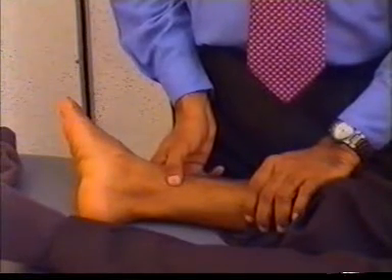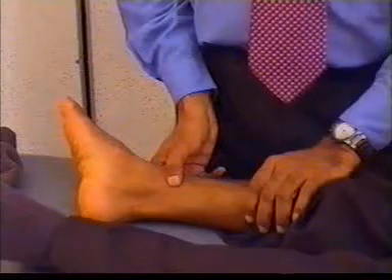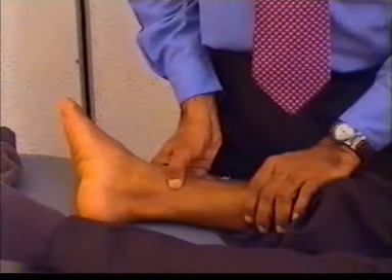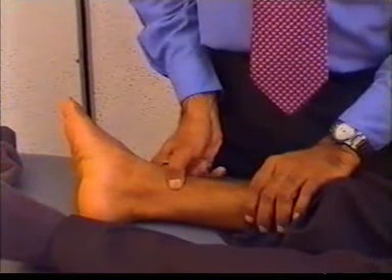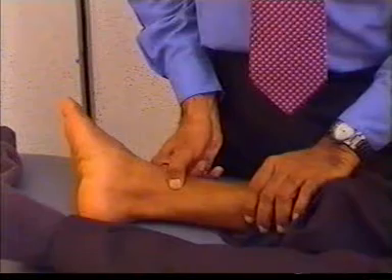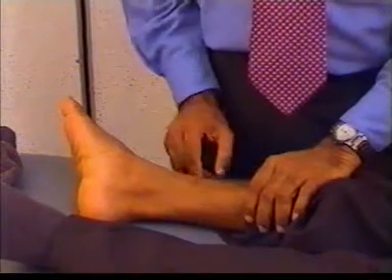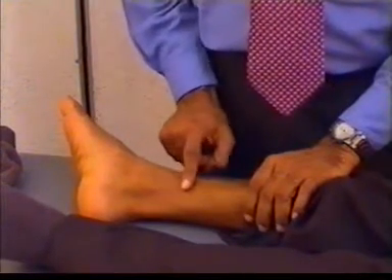Okay, apply firm pressure just above the medial malleolus and hold it there for a few seconds. Then take your finger out and see whether there is pitting.